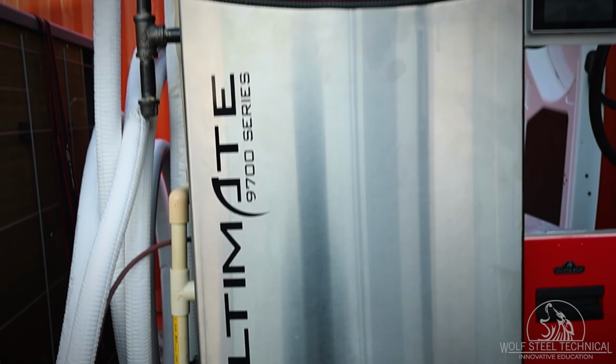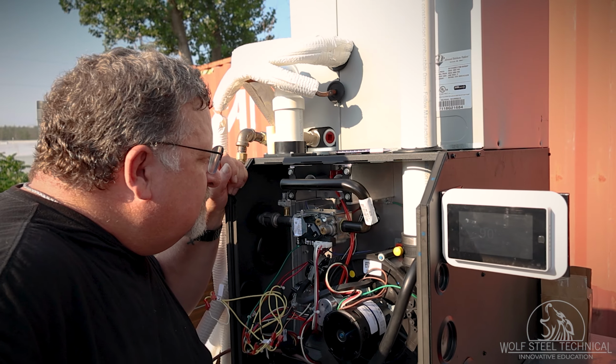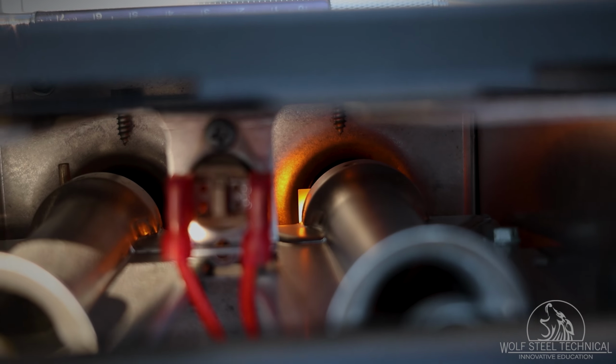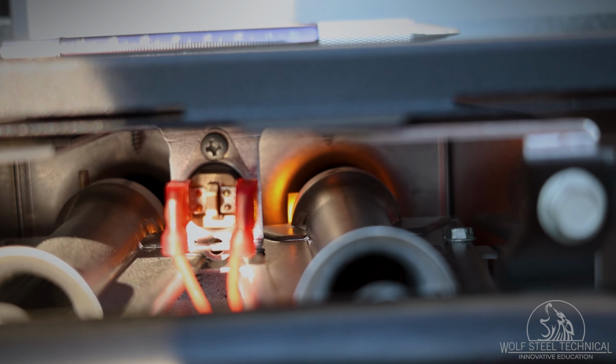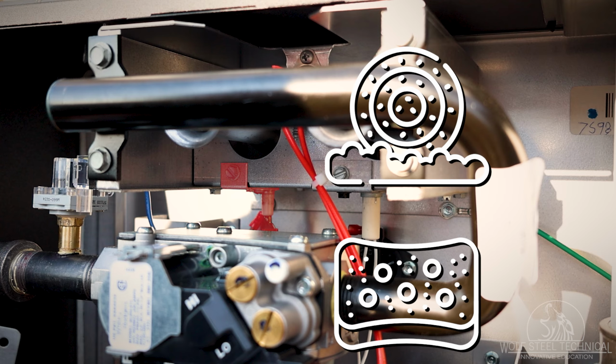This is when the flame rectification is not present during the heating operation. To begin troubleshooting this, visually check if you have a flame and ensure the flame lights the burner farthest from the igniter. If no flame is present, inspect the hot surface igniter for operation. It's best practice to then remove and clean the flame rod with steel wool or a Scotch-Brite pad.